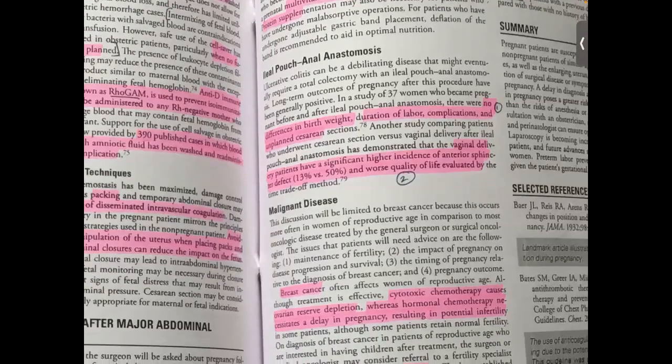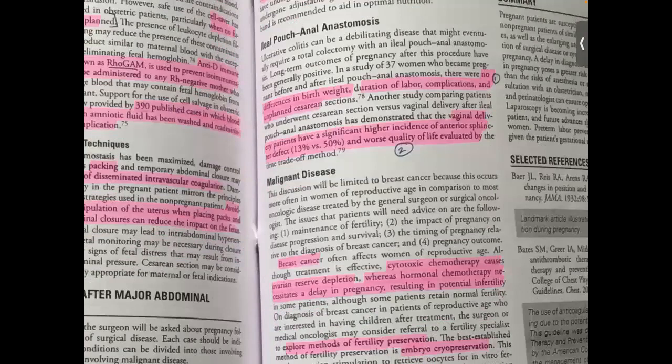So IPAA, ileal pouch anal anastomosis for Crohn's. So no difference in birth weight, duration of labor, complications, and unplanned cesarean section. So there is no difference. One more thing is vaginal delivery patients have significantly higher incidence of anterior sphincter defect and worse quality of life. So these patients, already the sphincter will be weak. So if vaginal delivery occurs, it will damage the sphincter more. So we should offer them cesarean.